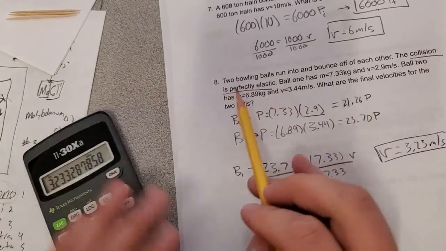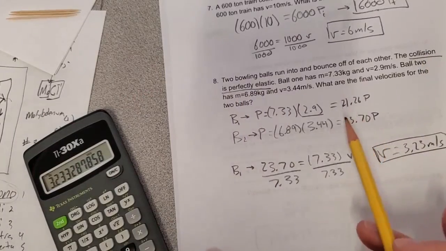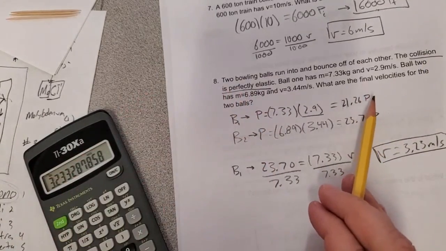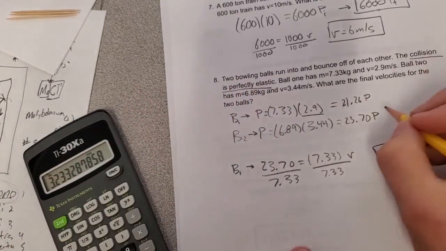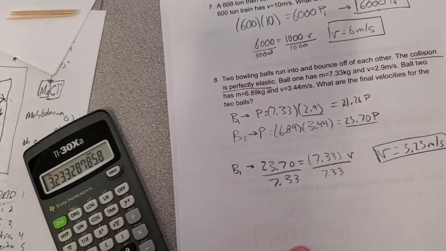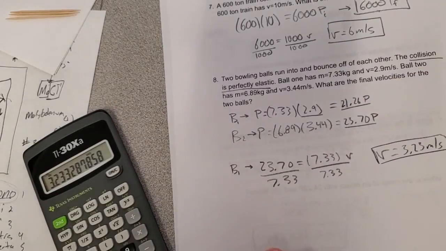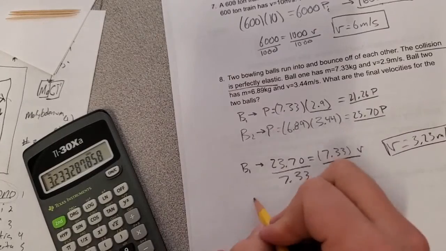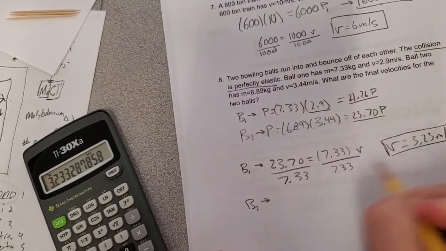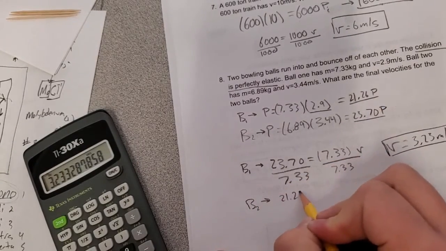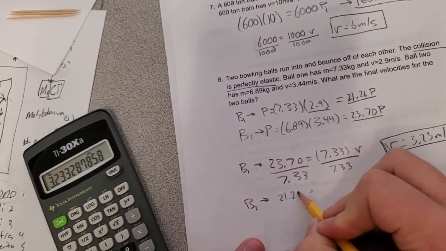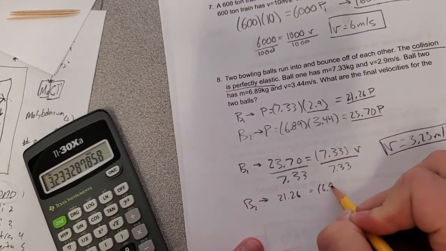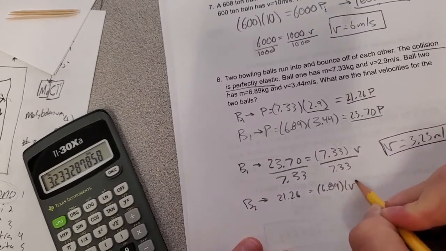Remember, for a perfectly elastic collision, right, you would just switch the momentums when you want to look at the final, right? So this becomes ball 1's final momentum, and this becomes ball 2's final momentum. So let's look at ball 2. I'll say, okay, 21.26 is equal to 6.89 times velocity.